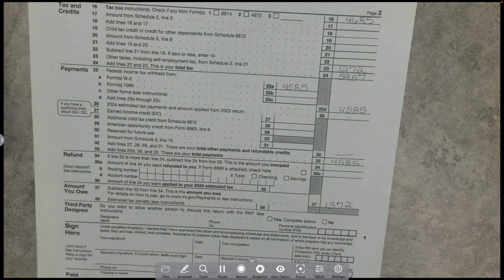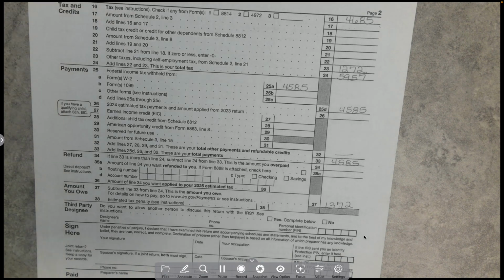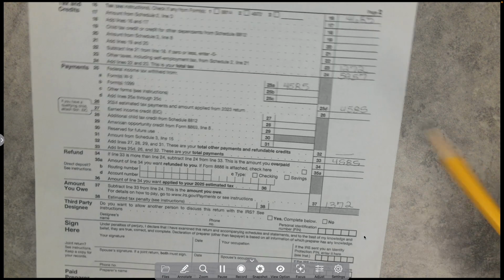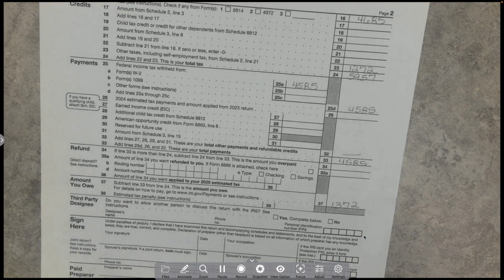If we go to our Schedule 2, you would see that it is that exact number. So that is the number that we are going to be utilizing.